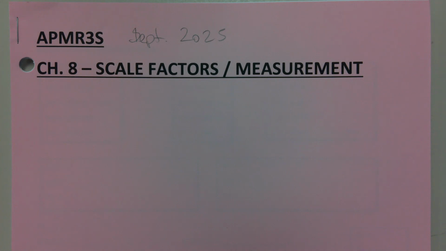Let's see if this works. It's recording, it says. So, Chapter 8, Scale Factors and Measurement.